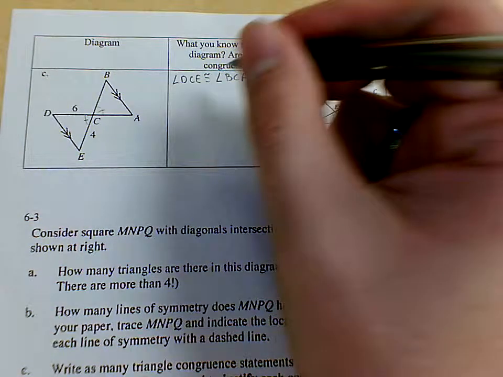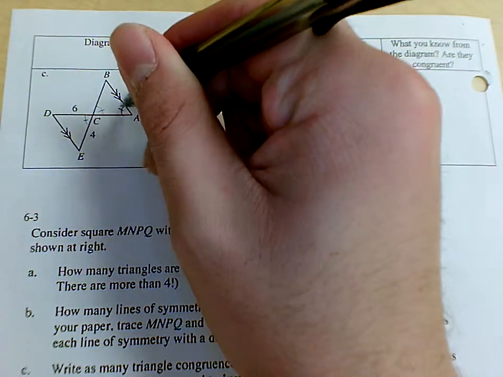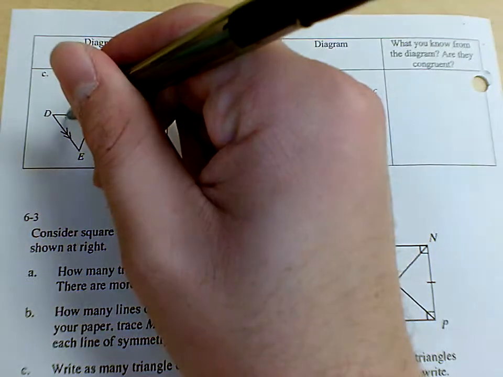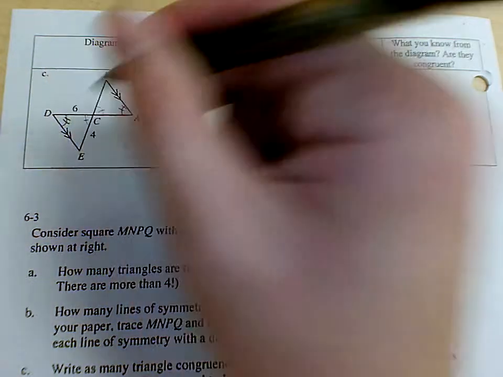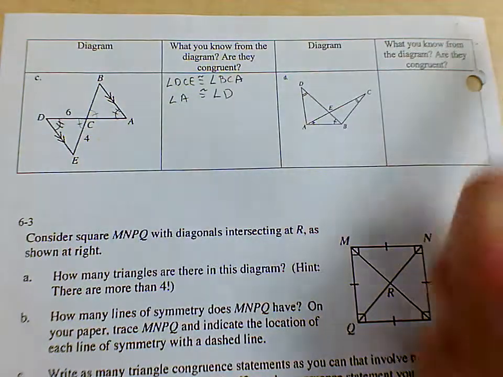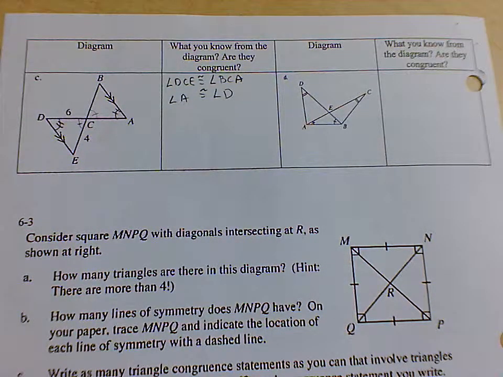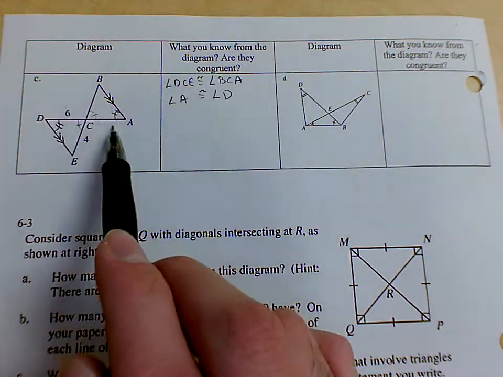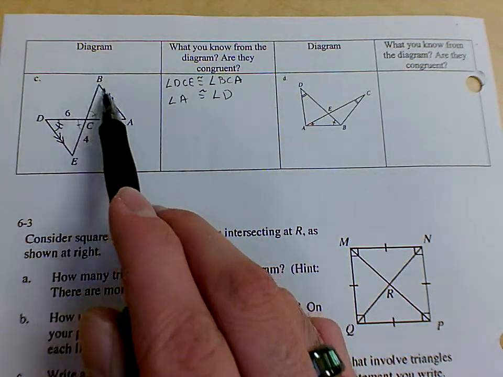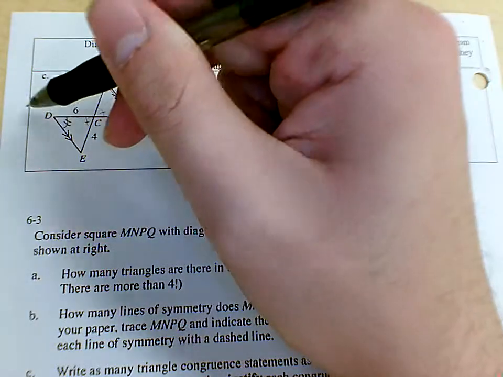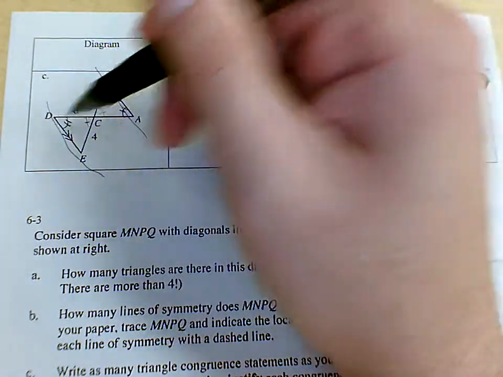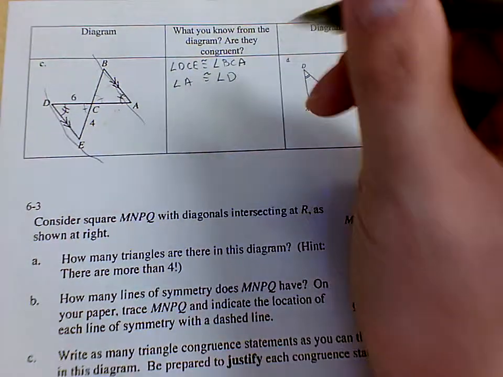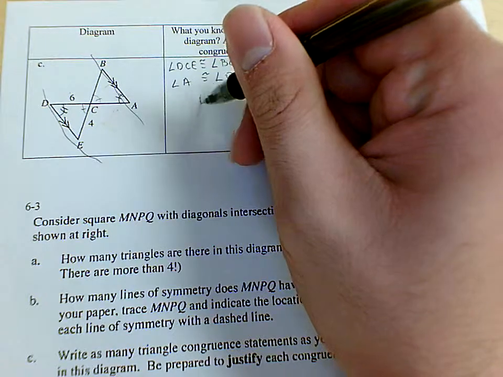We also know that this angle A is congruent to angle D. And how do we know angle A is congruent to angle D? Alternate interior angles, alternate sides of the transversal, but they're both inside the parallel lines. So they're both interior to those parallel lines. So we have AA. So we have similar by AA similarity.